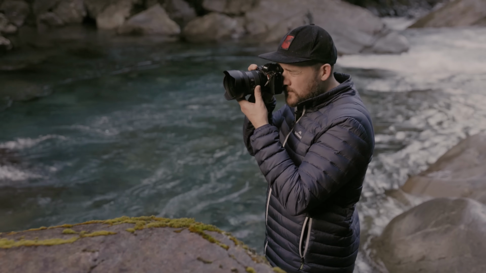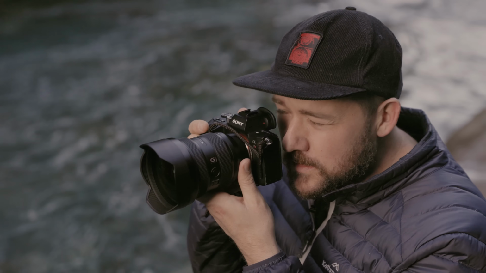And I'm at 24 mil as well. This is the 12 to 24. If I go too wide, it's just getting too much of that sky and all this water down here. 24's just pulling everything in and allowing me to, what I think, get the right balance of all these elements.